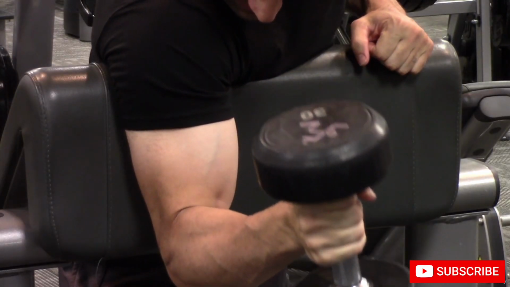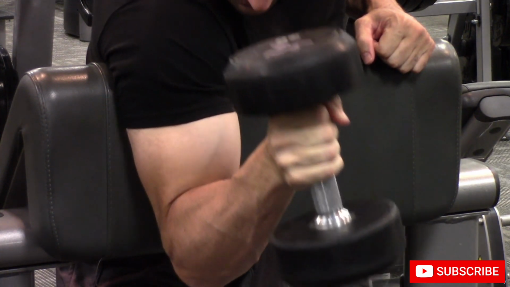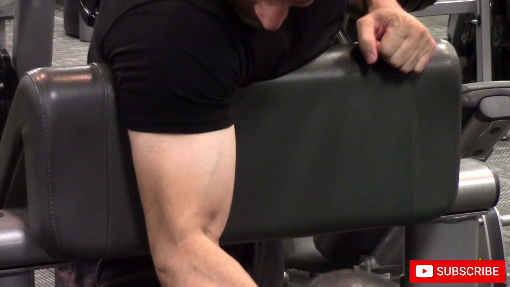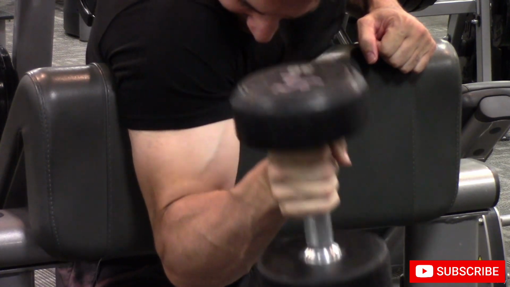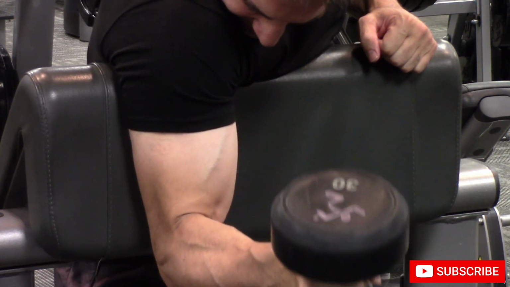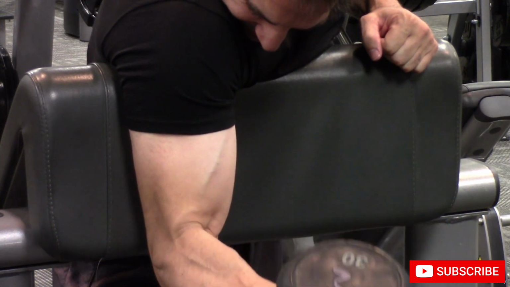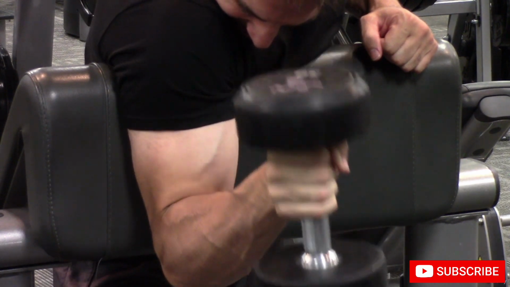Let's take a close look at that. You'll see the spider curl bench is straight up and down, which allows my arm from my shoulder down to my elbow to be straight up and down, completely vertical. It's a very nice angle to hit the bicep muscle with.